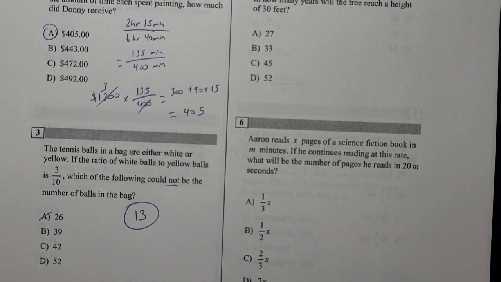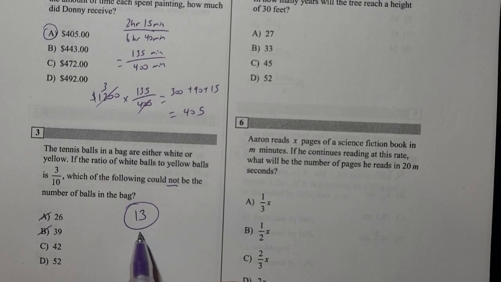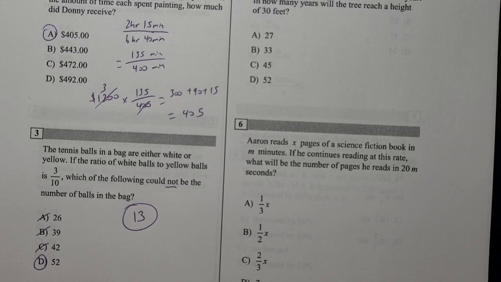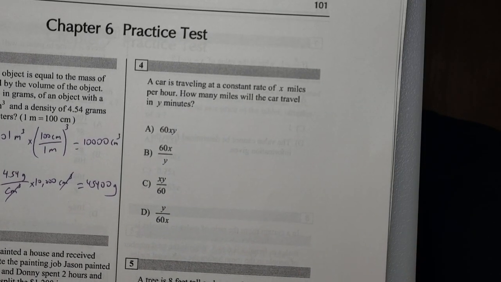I blanked for a little bit for some reason. Cross that out. This one is times 3, right? So the answer is D. Okay. Pretty easy for that one. We were able to think through that.